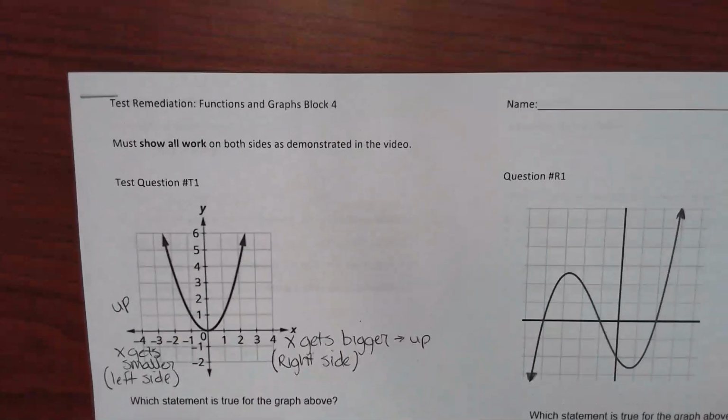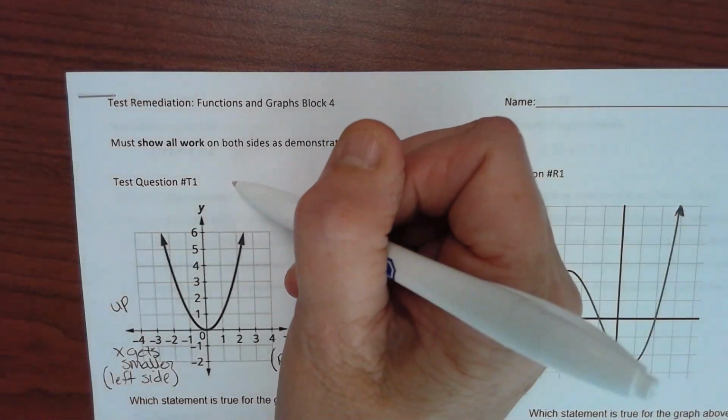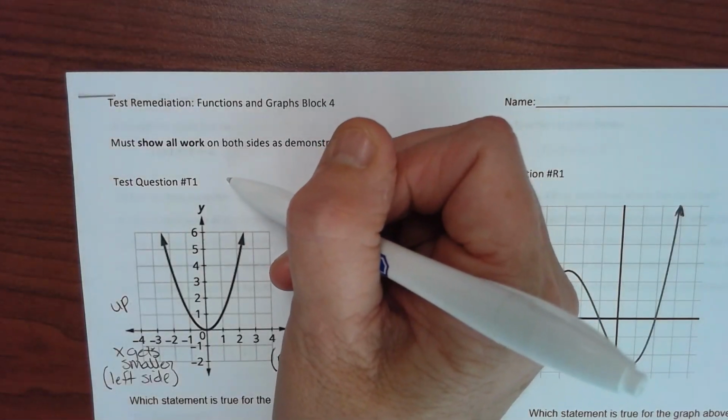All right. Let's go ahead and say Happy Halloween. Write Happy Halloween right here next to T1.